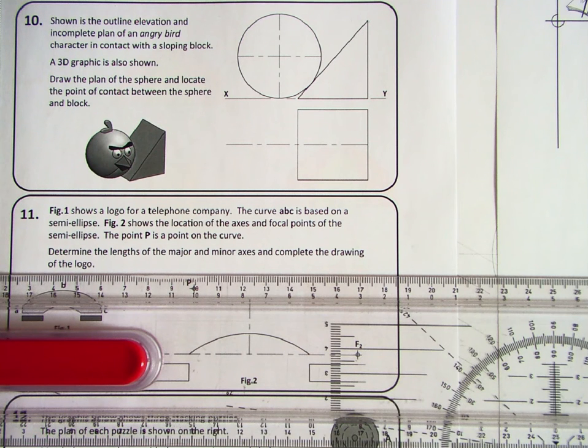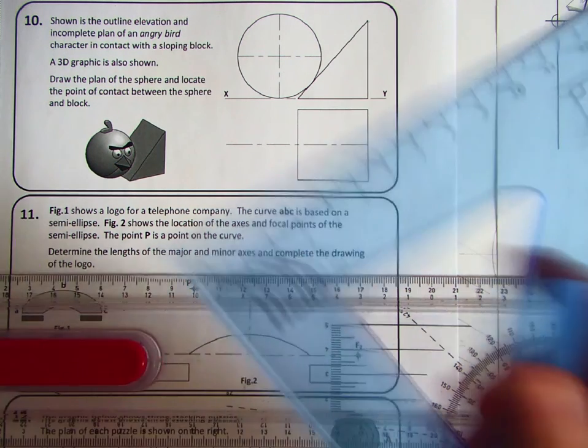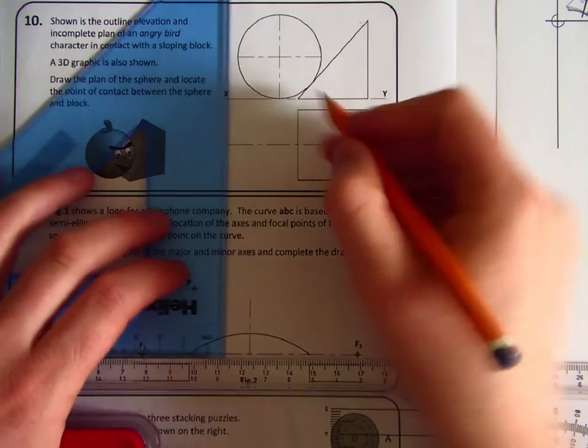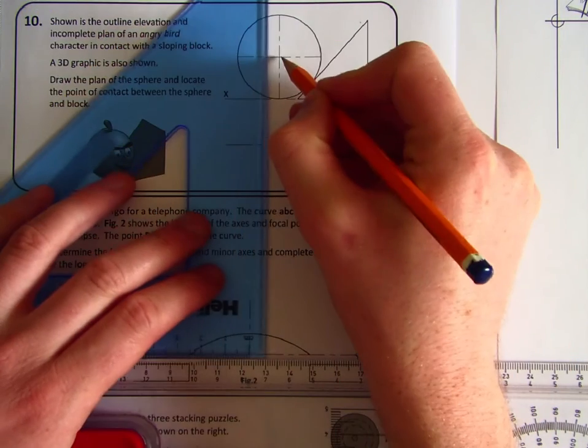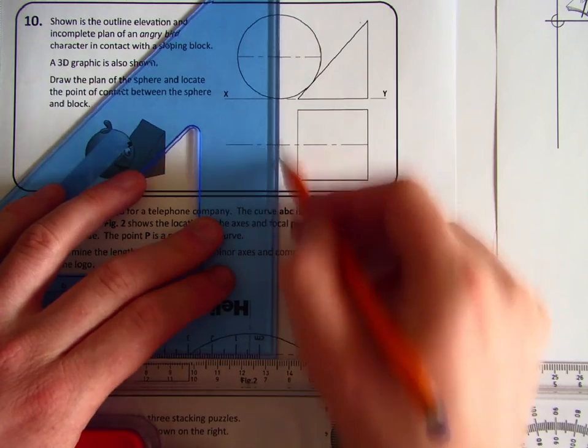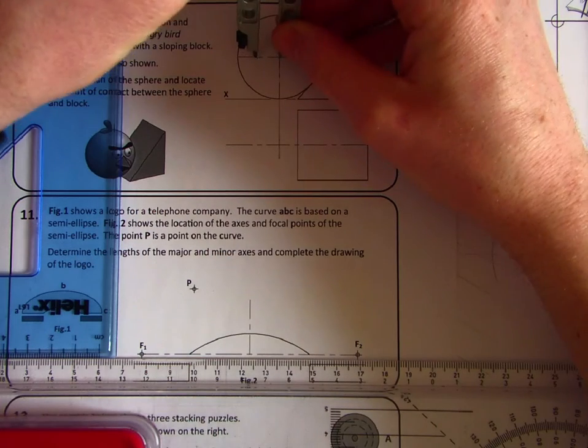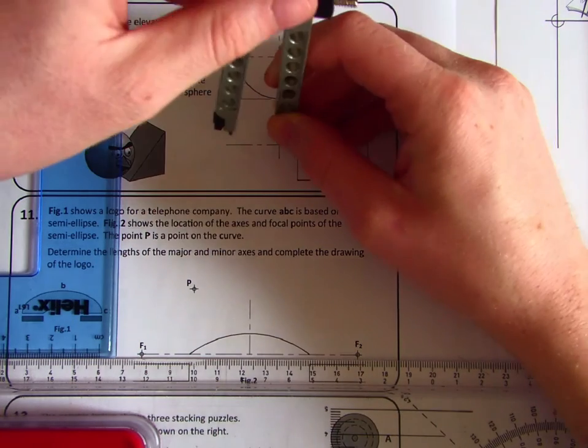Question 10 is a solids and contact question. The outline of an Angry Bird character is shown. A 3D graphic is also shown. Draw the plan and elevation of the sphere and locate the point of contact between the sphere and the block. First thing, a sphere, no matter whether in elevation or plan view, doesn't change its shape. To draw the sphere, I'm just going to bring the center point. I'll bring this down until it intersects this center point. I know that the dimension of it doesn't change.